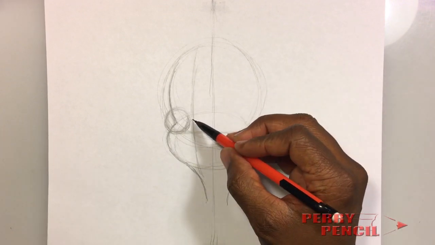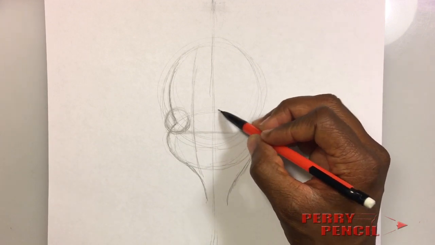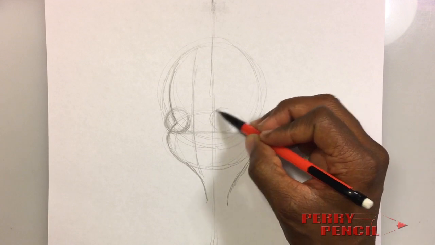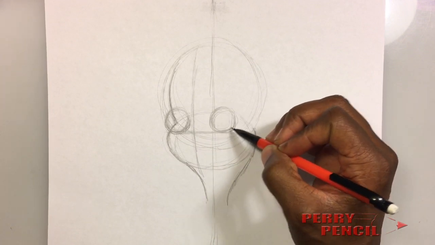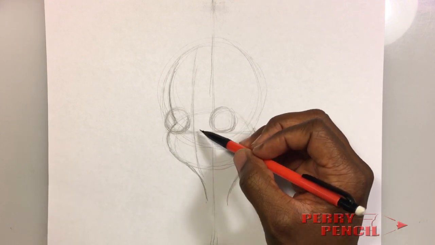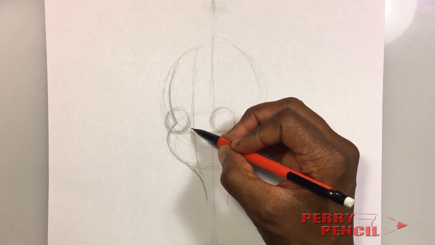Once you have that, we can come over a little bit, just about where the center line is. We're going to put his other eye. Then we can go ahead and establish where his nose is going to be.